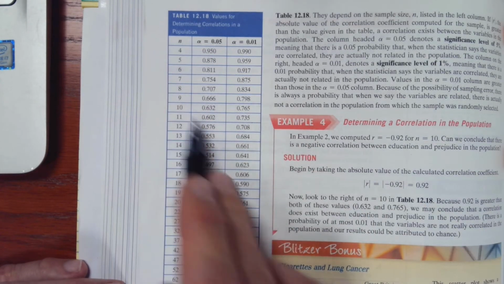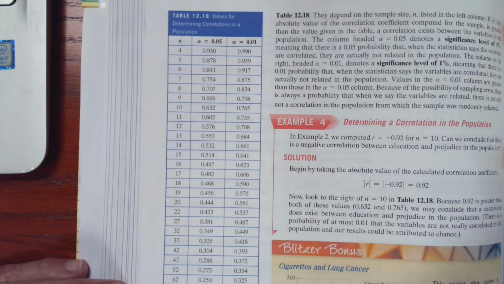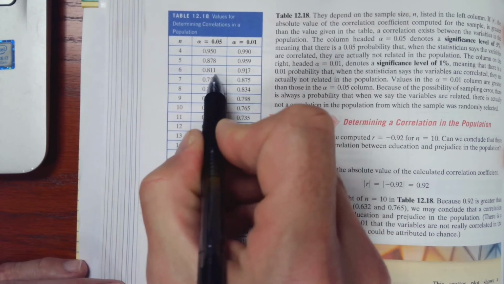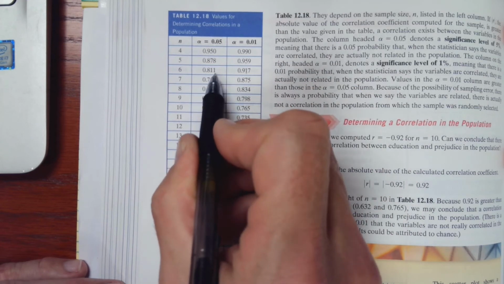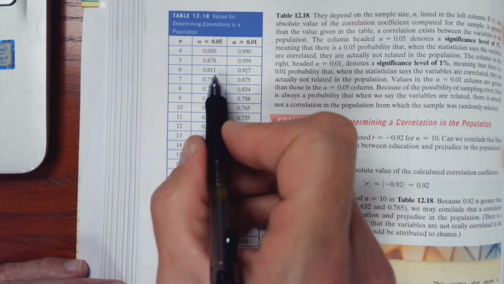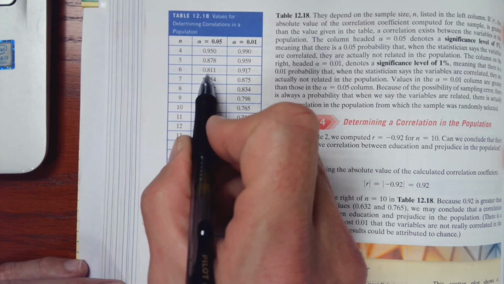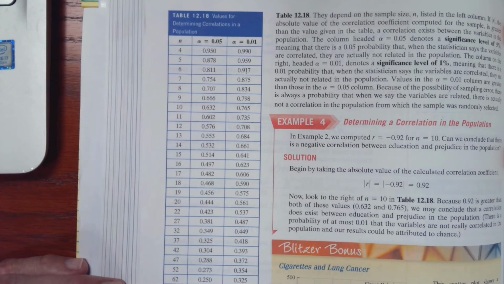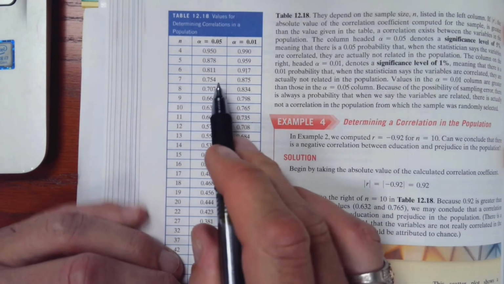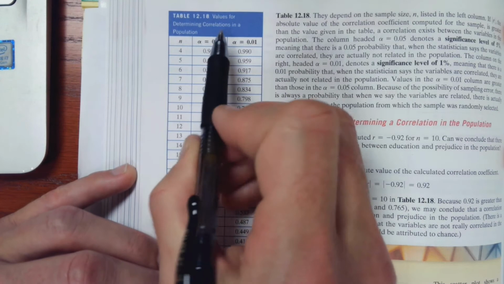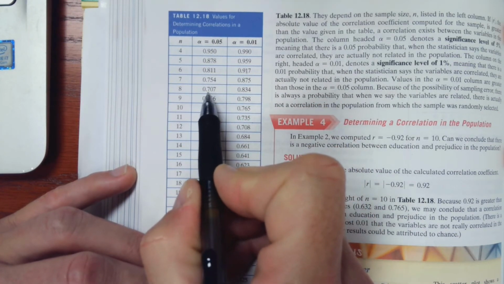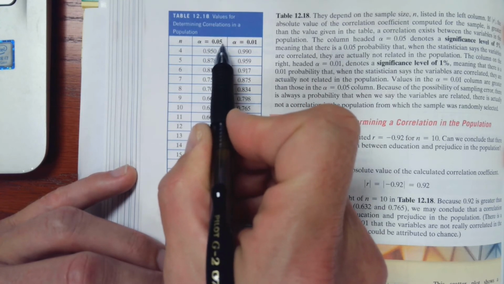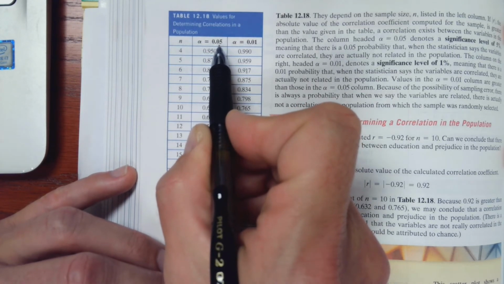Now, in the small data set that I was using for an example, I had 6 ordered pairs that we plotted in our scatter plot, and I see 2 critical values here in the 6th row, 0.811 and 0.917. If I have a value of R that's greater than either one of these, I will say that that is indicative of a linear relation. Now, the difference between the two: if I choose the smaller value, in this case 0.811, there's a 5% chance that I could draw the wrong conclusion.